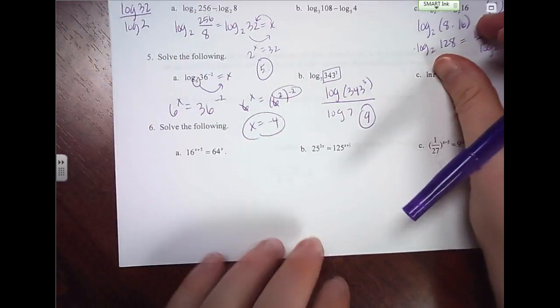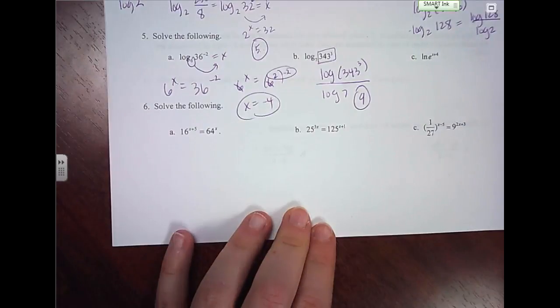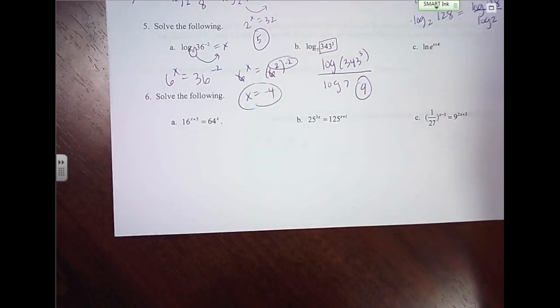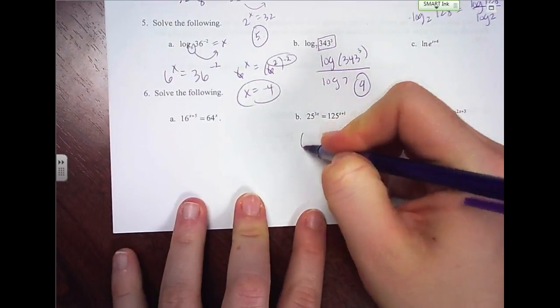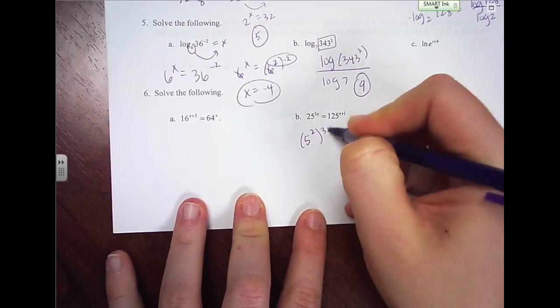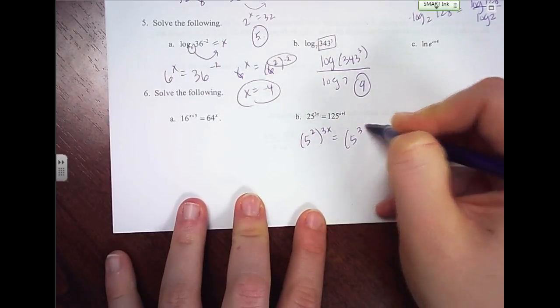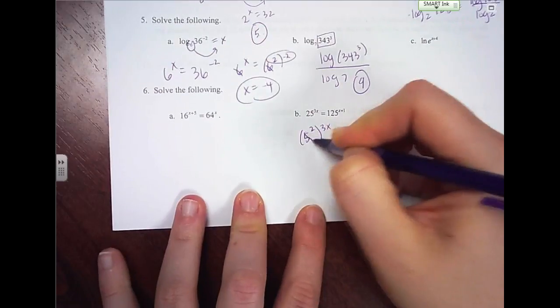Okay, so number 6, A, B, and C, all the same. You're just going to make the base the same. So let's do one of them. Let's do B. So I'm going to make this 5 squared, and I can make this 5 to the 3rd. Cross out the bases.